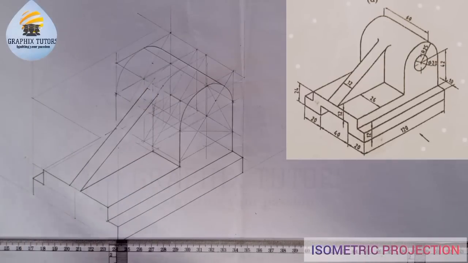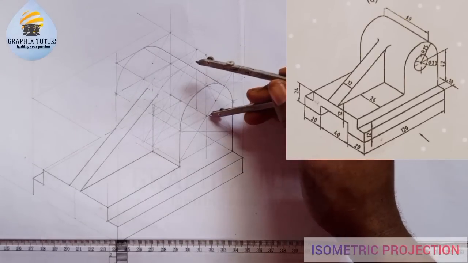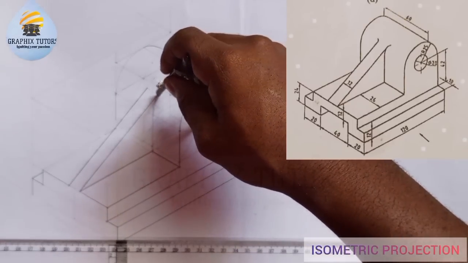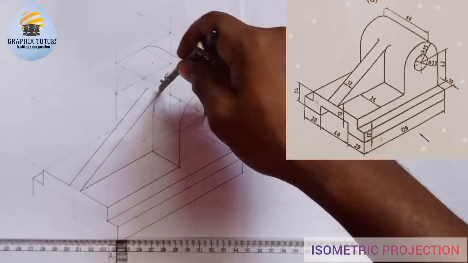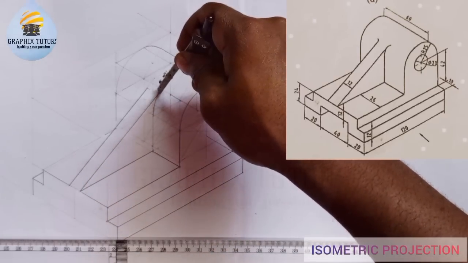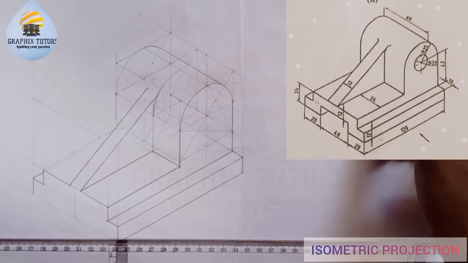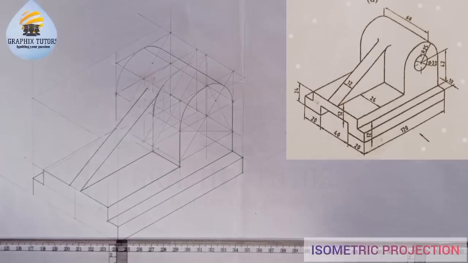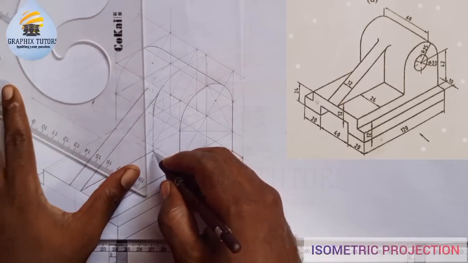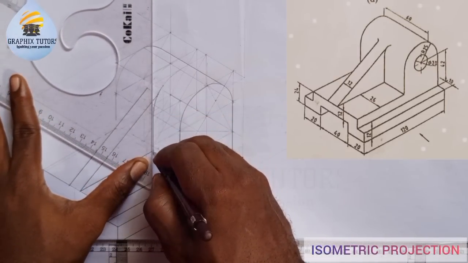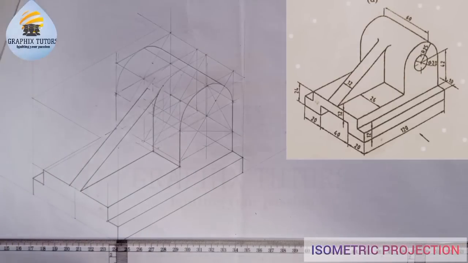So don't forget that you use this arc here, this line here, this point here to get this arc, right? So you can just easily do this way. You can see that, and you thicken it to this point, right?